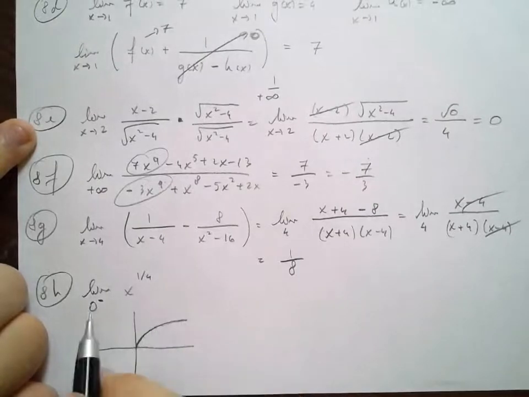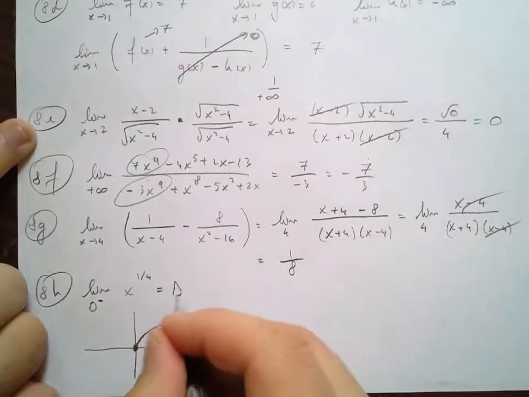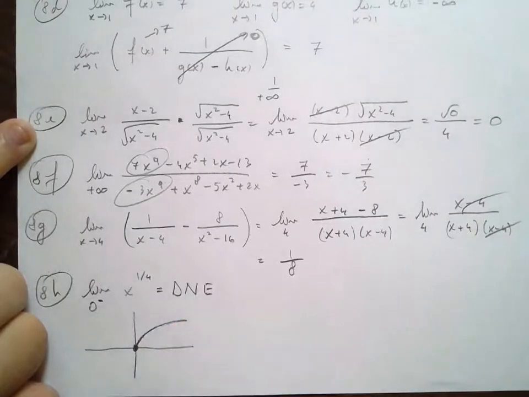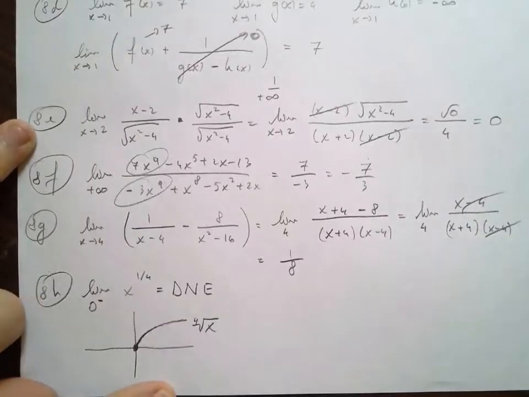Now if I approach 0 from the minus side, actually I can't, because that's outside of the domain, so this limit does not exist. However, if I were to approach 0 from the plus side, then of course the limit would just be going to 0, that point over there. And that was 8h.